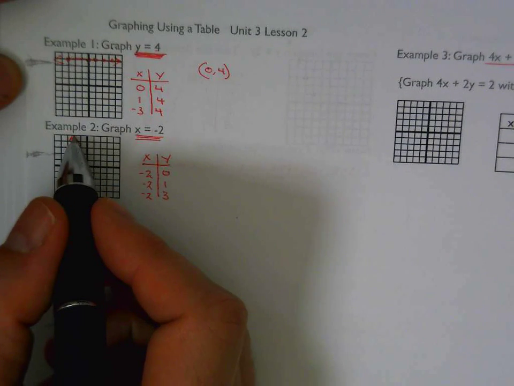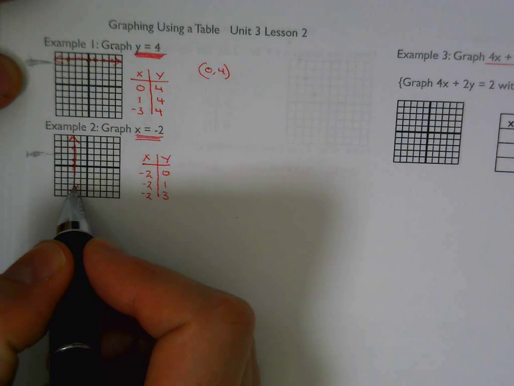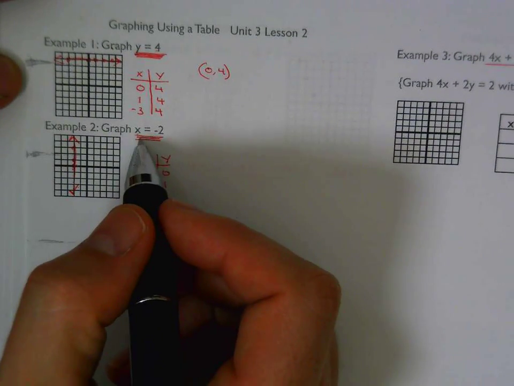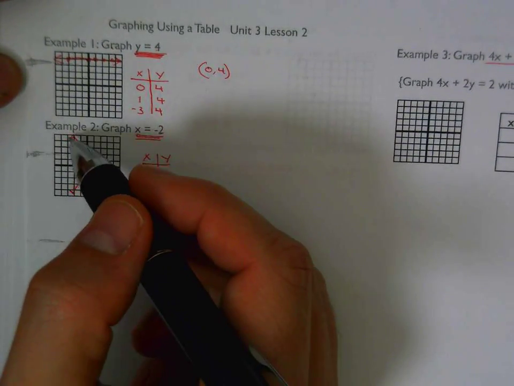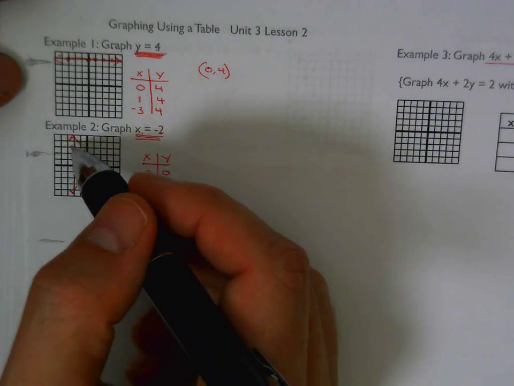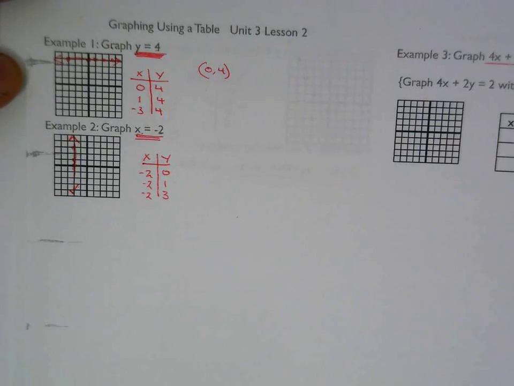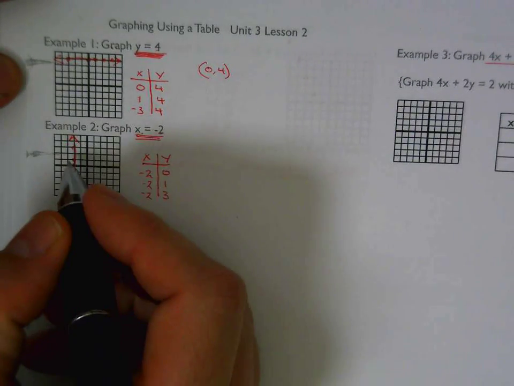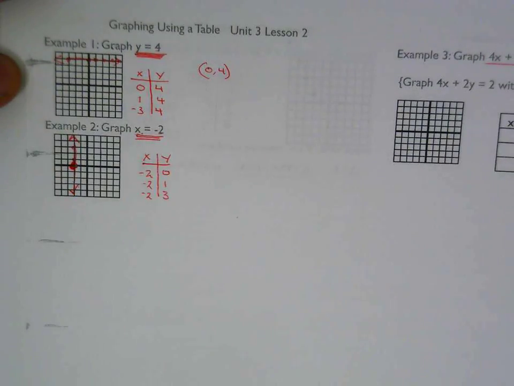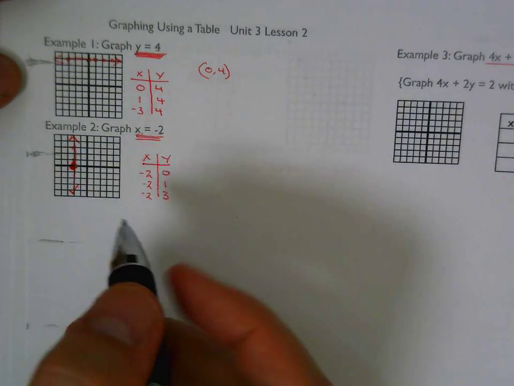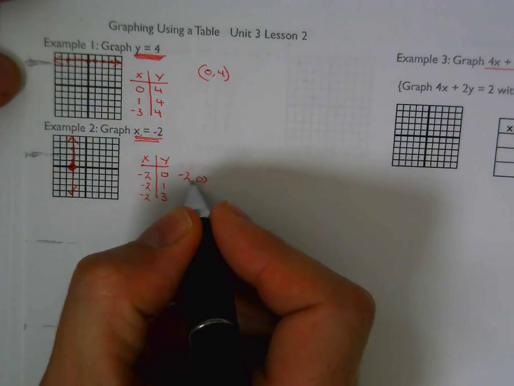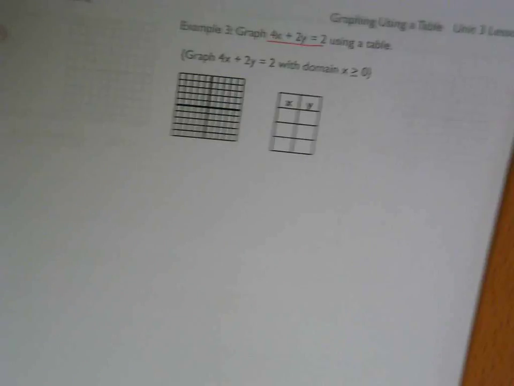Every time you see x equals something, you're going to get a vertical line. The way I remember it is when I see x equals negative 2, that is the line that goes through the x-axis at negative 2. So again, try to avoid making that big error of just drawing a dot. It's not the same thing. The dot is (negative 2, 0), not x equals negative 2.